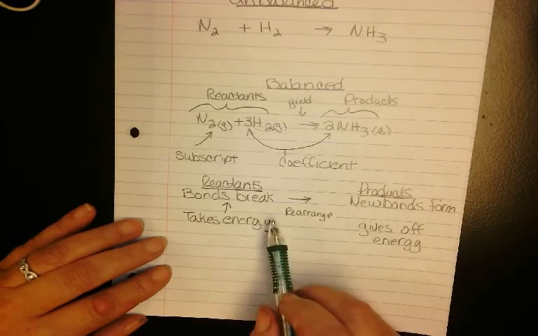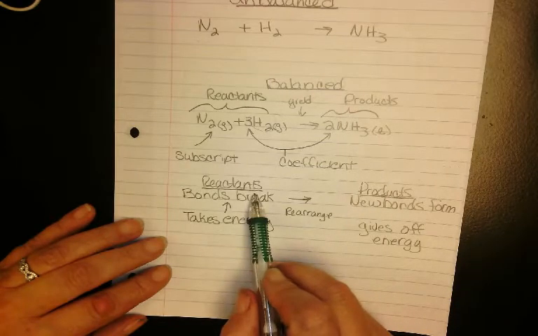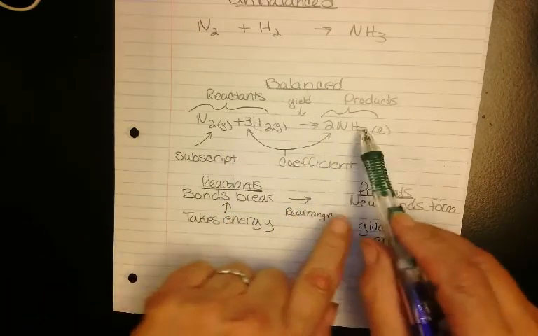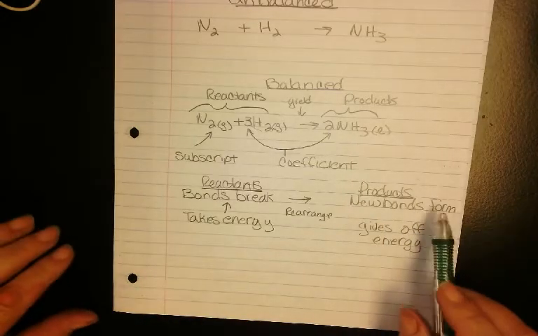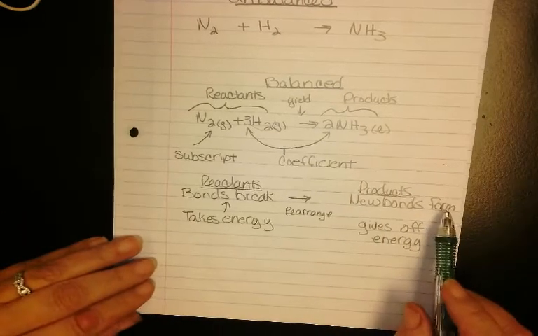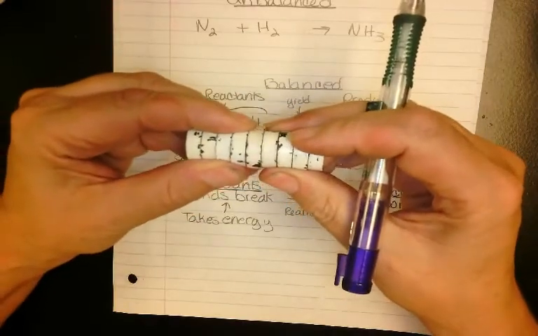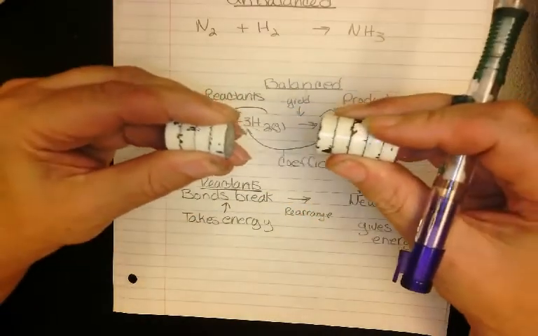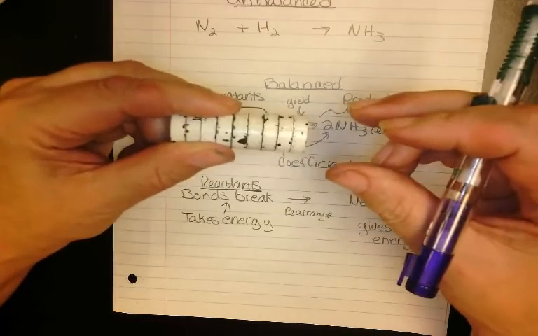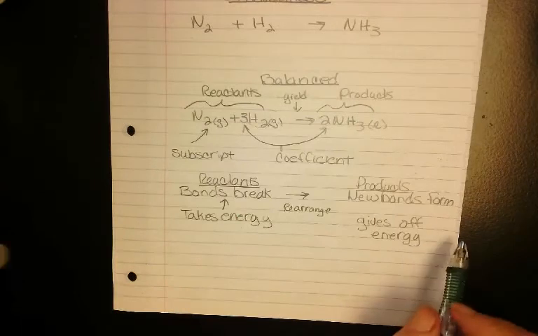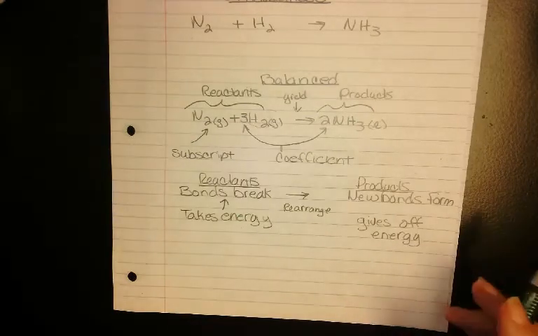So one thing we haven't talked about is reactants. What happens is these bonds break, and then the chemicals rearrange and they form a new substance. So new bonds are formed. What you need to know is that it takes energy to break apart bonds. So if I take this magnet, it takes energy to break apart that magnet, and if I just let go, my bonds form, and that will give off energy, okay? And we'll talk about exothermic and endothermic on another day.